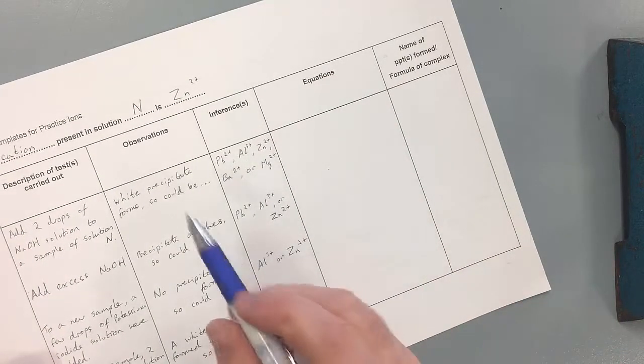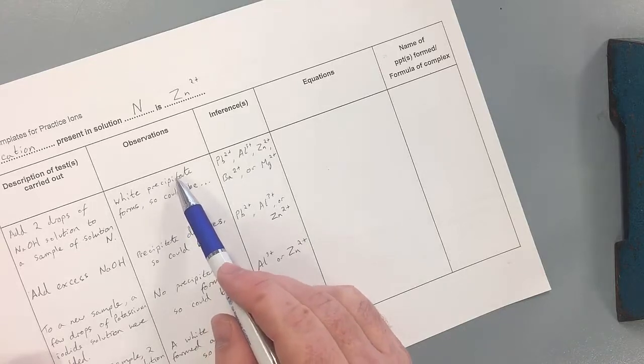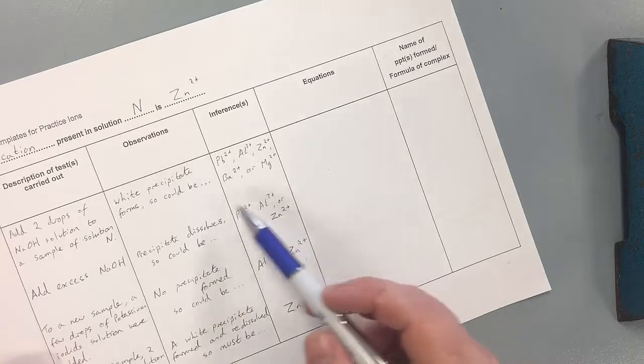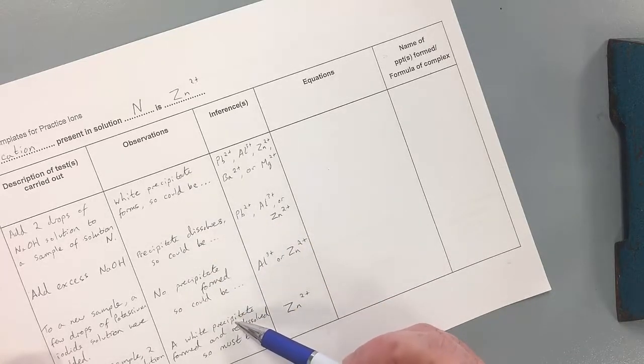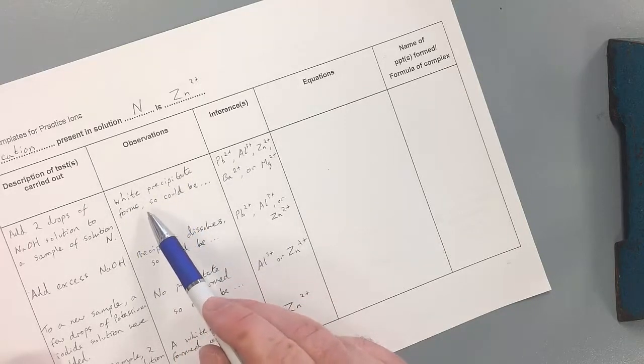So here, wherever a precipitate forms, I'm going to need an equation, and wherever a precipitate dissolves, I'm going to need a complex ion equation. So up here, the white precipitate formed.